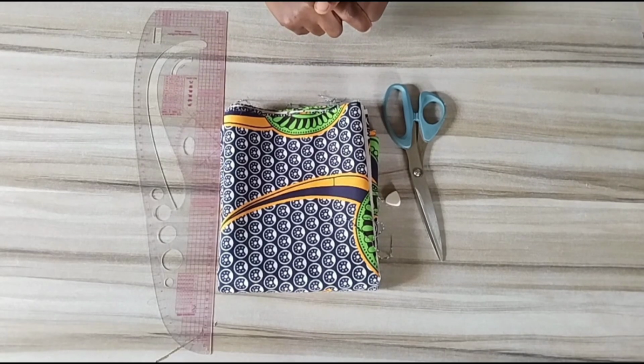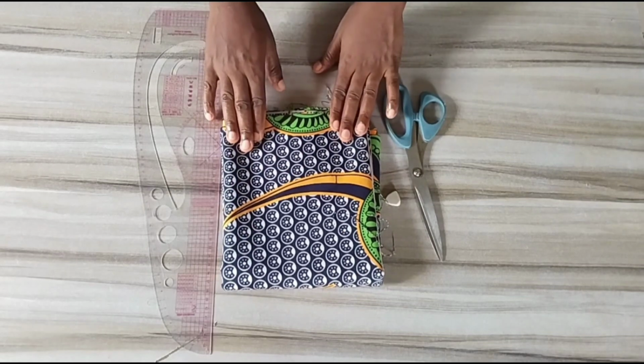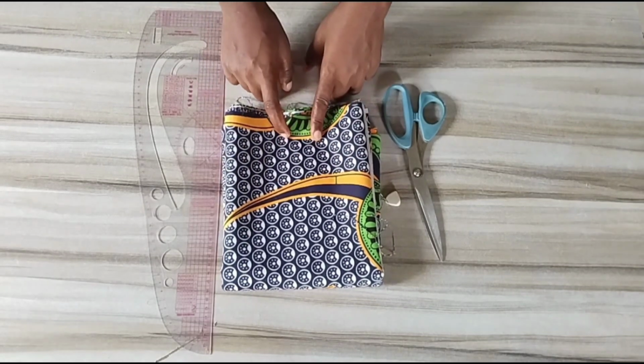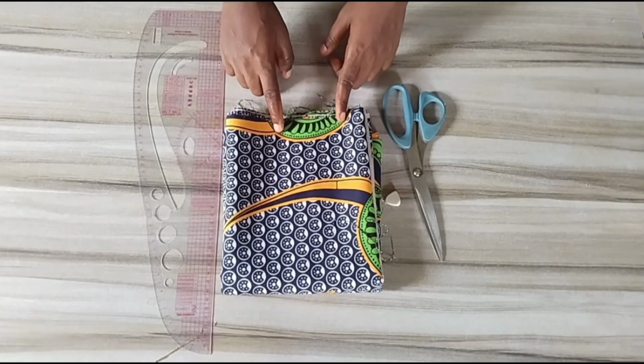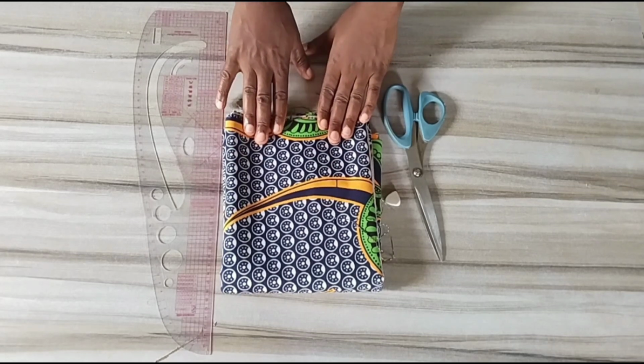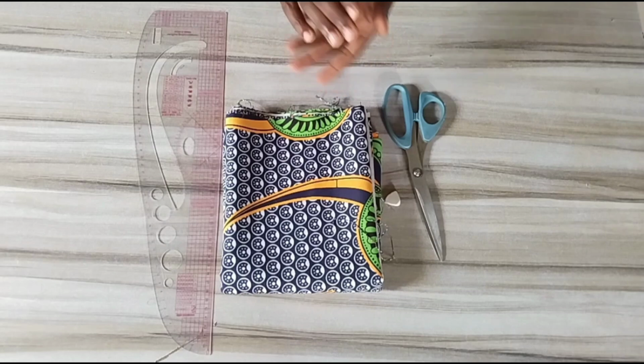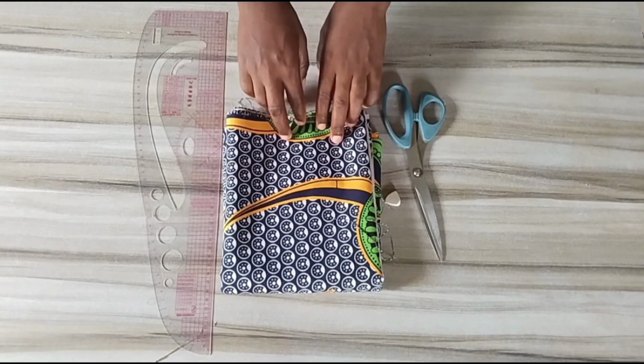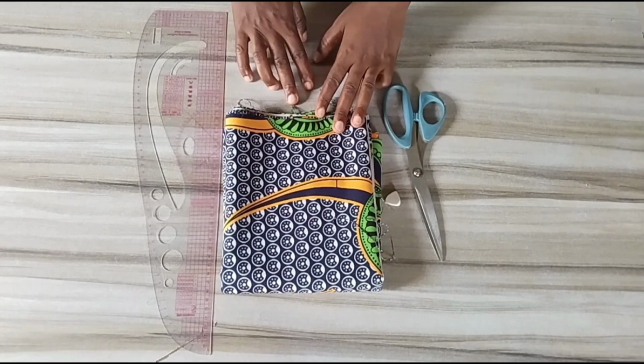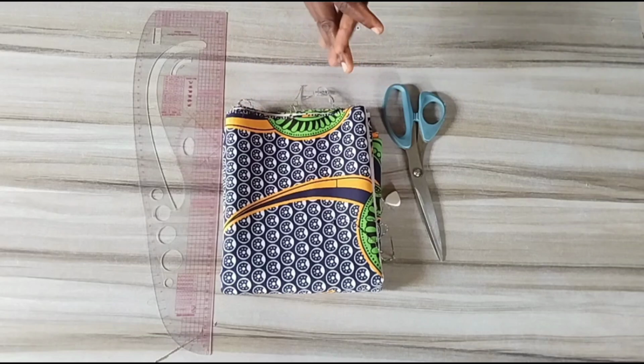So I have on the table 3 yards of Ankara fabric. If you do not like kaftan with joining on any part of the outfit, it is better to buy 4 yards. But in this video, I'll be using 3 yards.